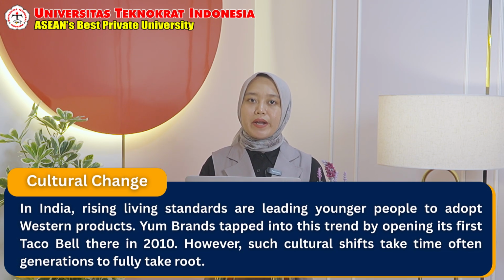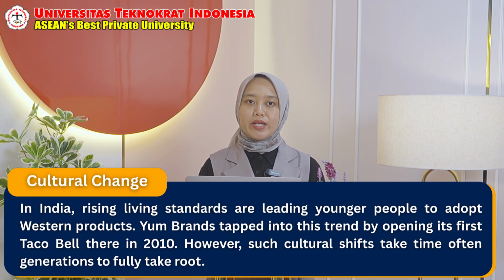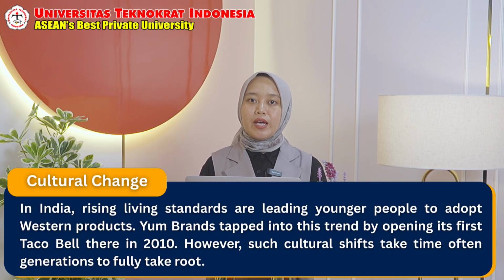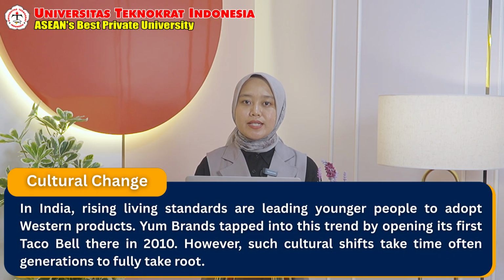In India, a better standard of living is encouraging many younger people to embrace Western products. Yum Brands is hoping to capitalize on this cultural shift. The company opened its first Taco Bell in India in 2010. Keep in mind though that these cultural shifts don't occur overnight. It may take generations before they are really a part of a new culture.